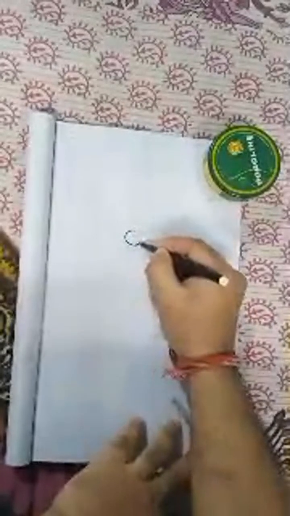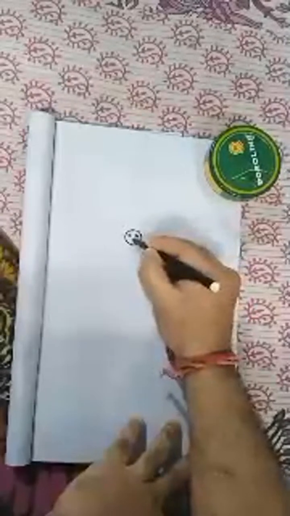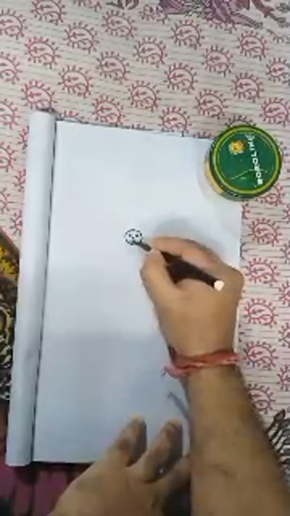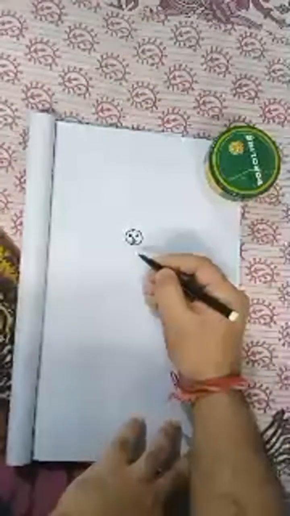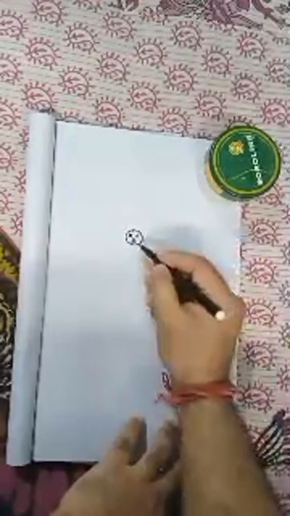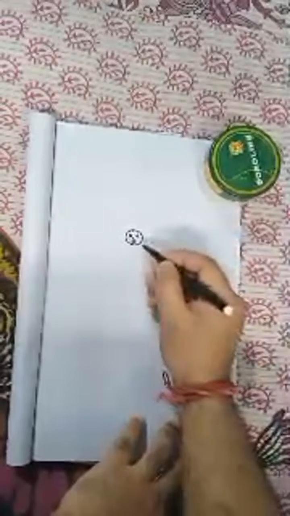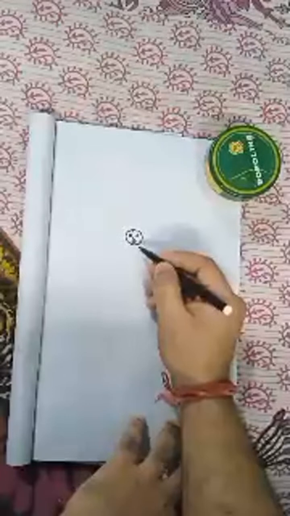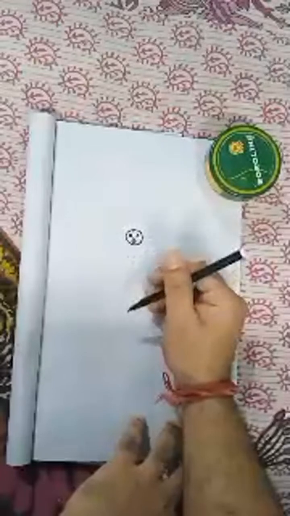You will try to draw a circle first, and then you're going to draw eyes like this, right? And then you're going to draw a nose, maybe, and then you're going to draw like this, right? It becomes a face, right? But how if I draw this thing in a different way, in a very constructive, innovative way? How about that? Let's see how we can draw this.